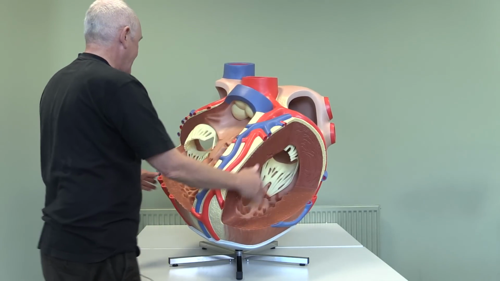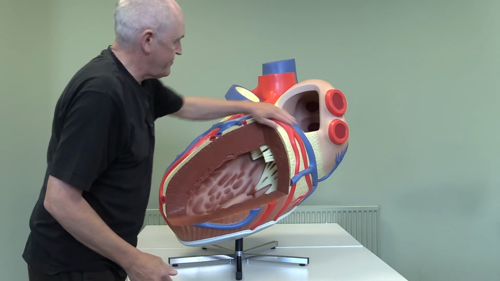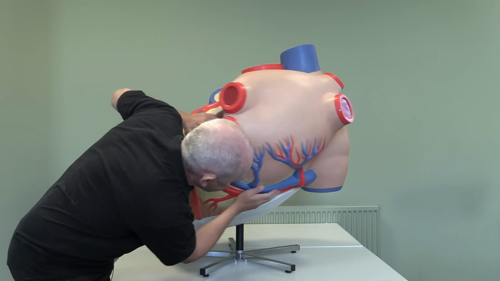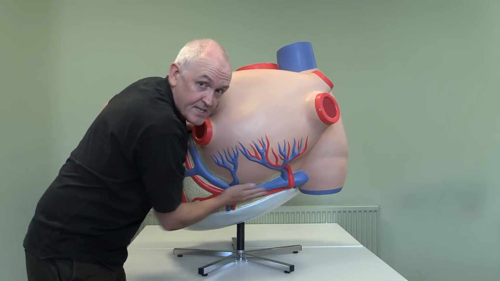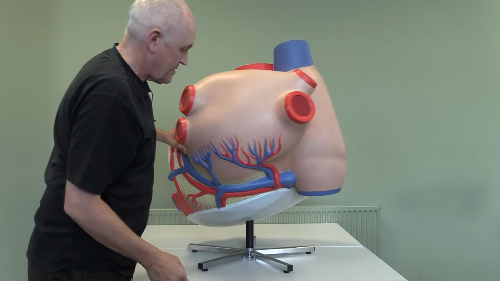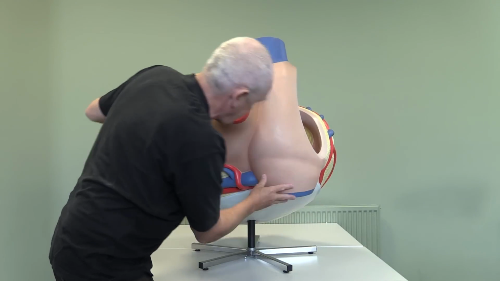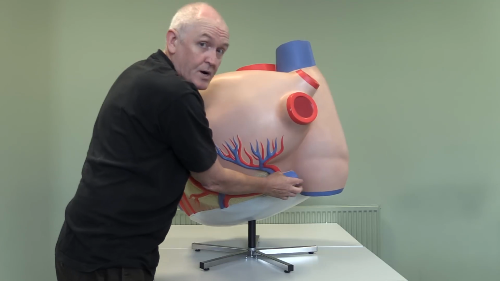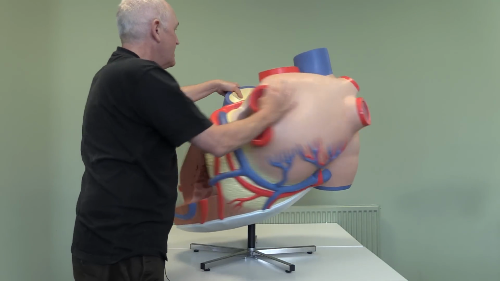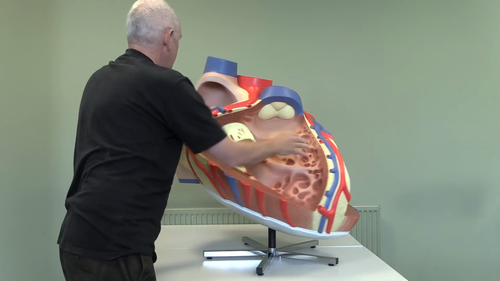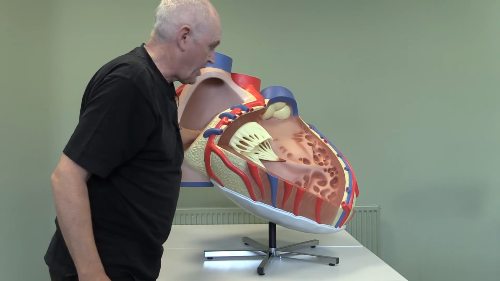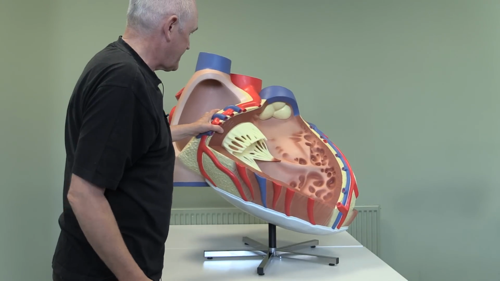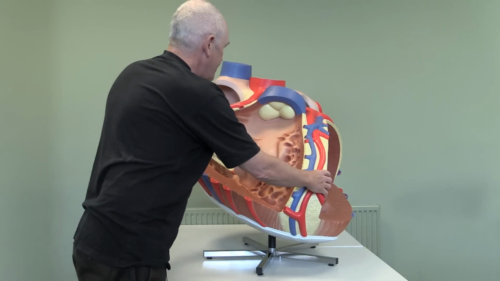We notice there's also cardiac veins carrying blood back. So this is a branch of the great cardiac vein, taking blood back here. This vein is the coronary sinus. There's also a lesser cardiac vein coming from the right side, and the coronary sinus vein here is draining blood back into the right atrium, ready to go to the lungs to be oxygenated again. So there we have the main structures in the heart.